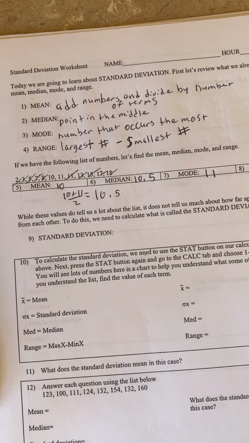Now, while these values do tell us a lot about the list, they do not tell us how far the numbers are from each other. So to do this, we need to calculate the standard deviation. So we want to find the standard deviation here. Now notice I'm not given a whole lot of space here, okay?